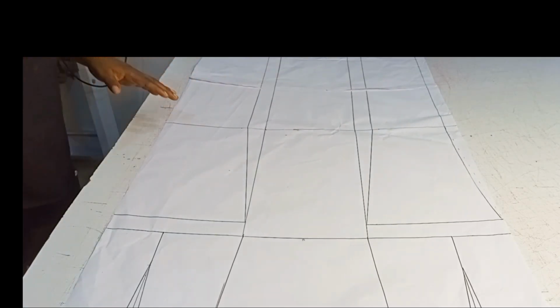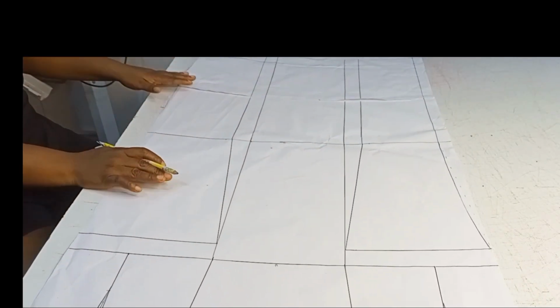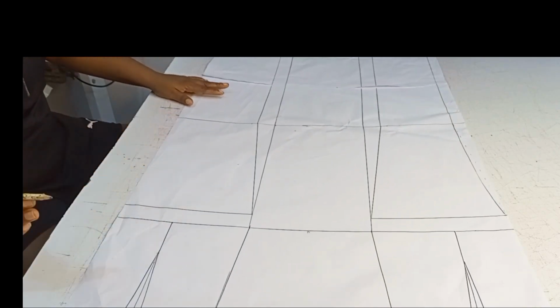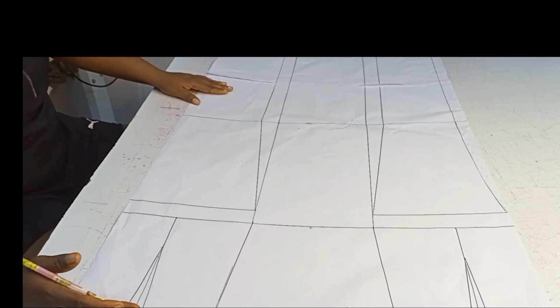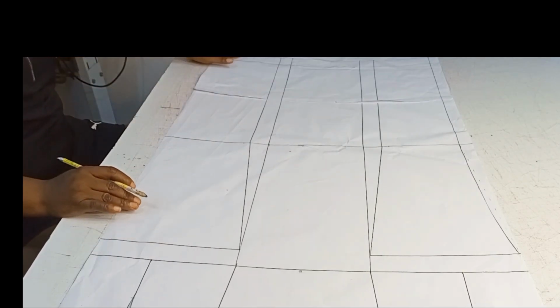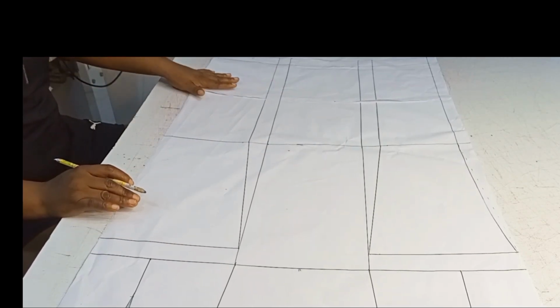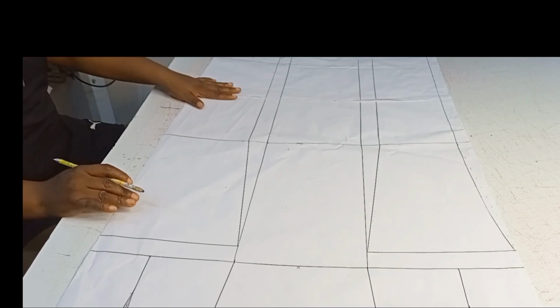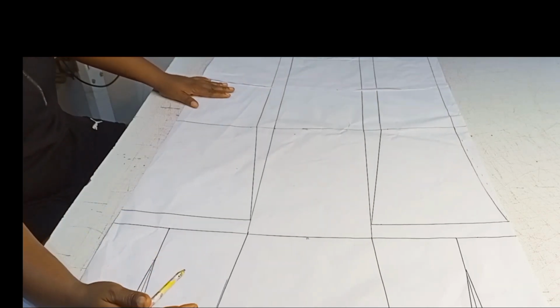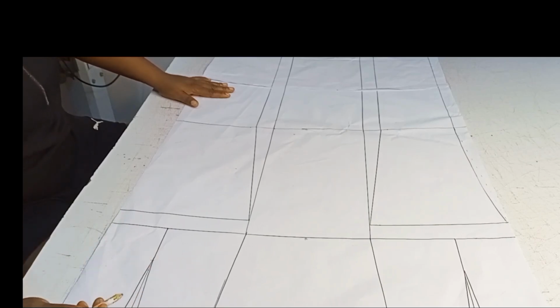Now, let me explain again. Your waistline, your hip line, your knee line, your ankle, your full measurement. I said on the waistline, you are going to put in your waist divided by 4 plus 1 inch allowance.